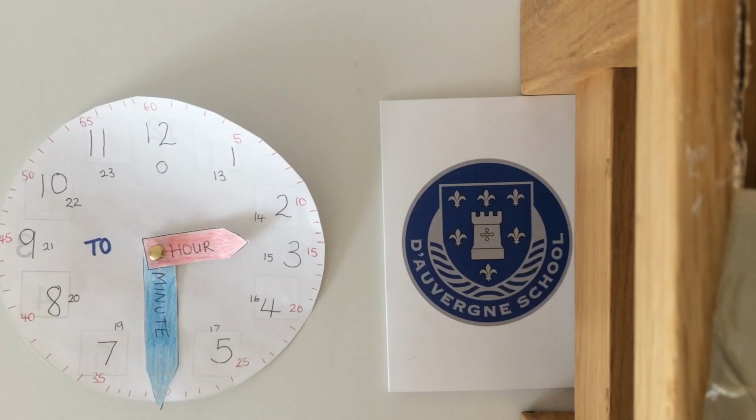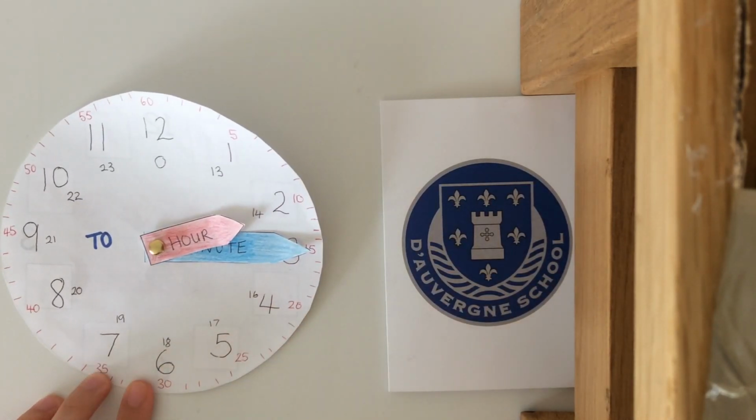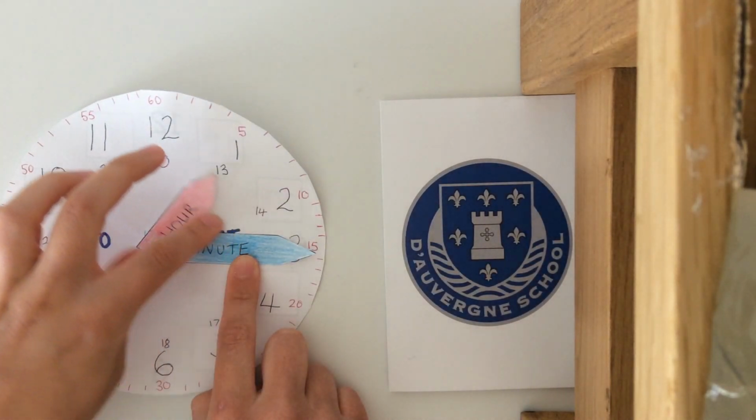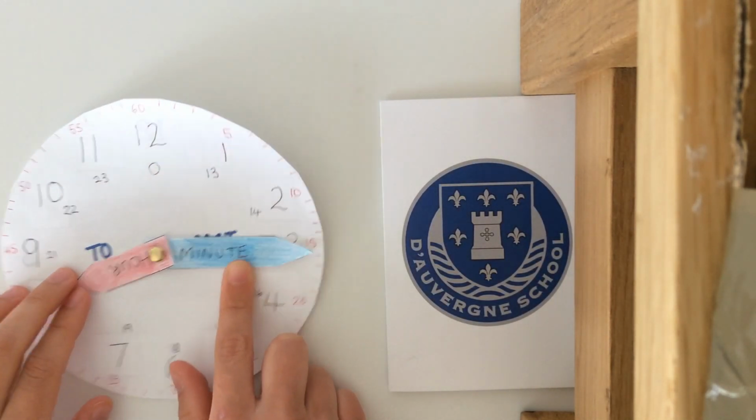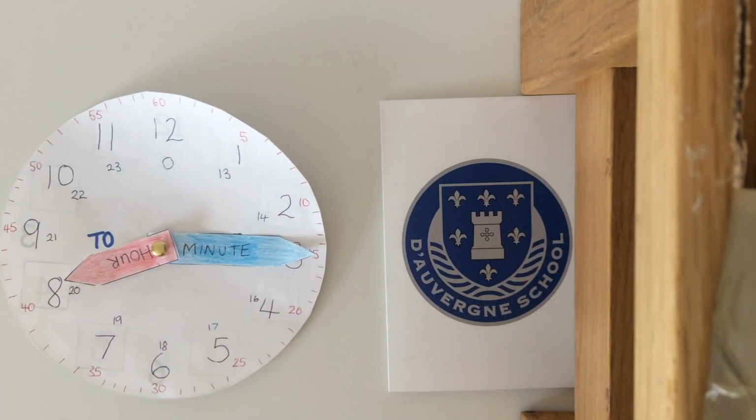Let's try 8:15. So think about your fractions. If we are quarter of the way into the hour, our minute hand should be on the 3 to show 8:15. It's quarter of the clock face. And our hour hand just on the 8. 8:15.